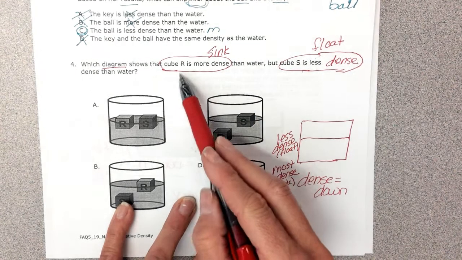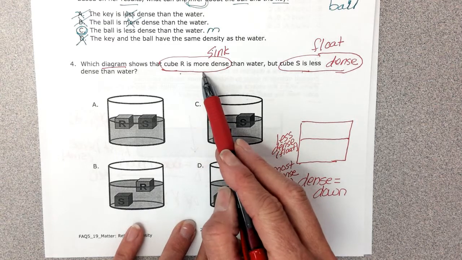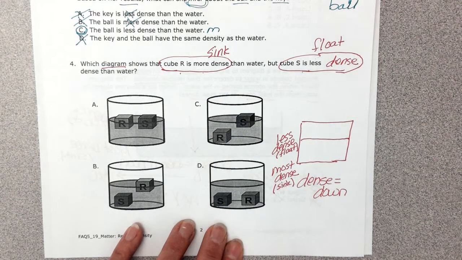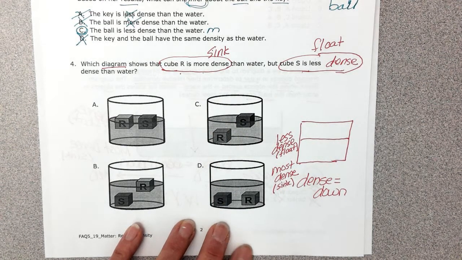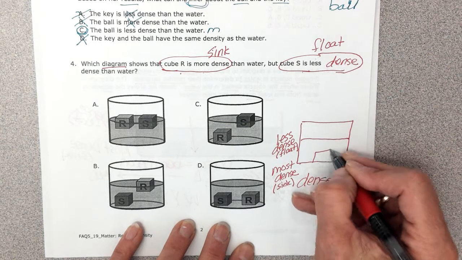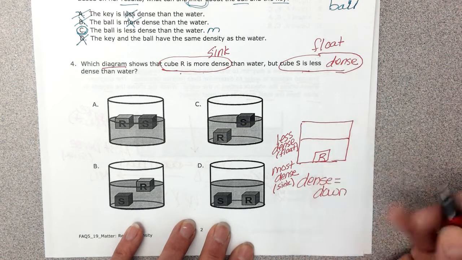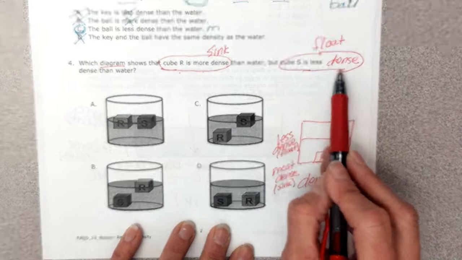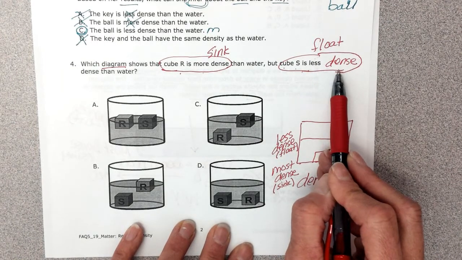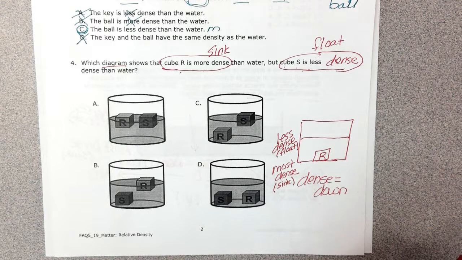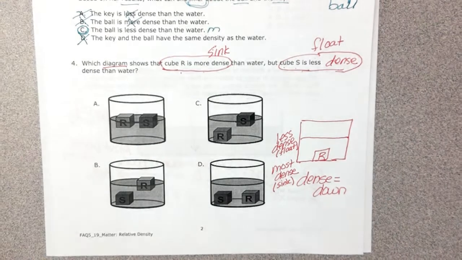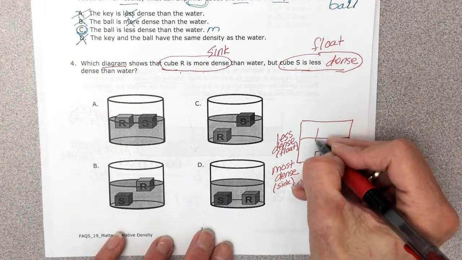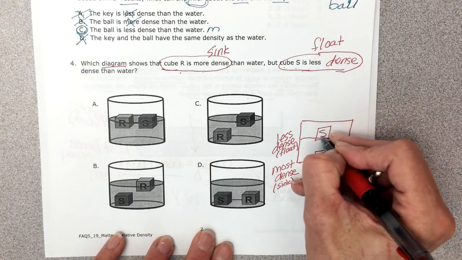So what should I do if cube R is more dense and it will sink? Where should I put that, Sam? At the bottom. So I'm going to draw this and put an R. How about cube S is less dense? What do you think? Akash. It should be the top. It should be at the top. So I'm going to draw this, and I'm going to put an S.